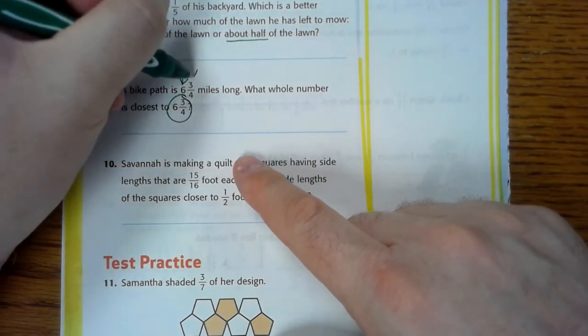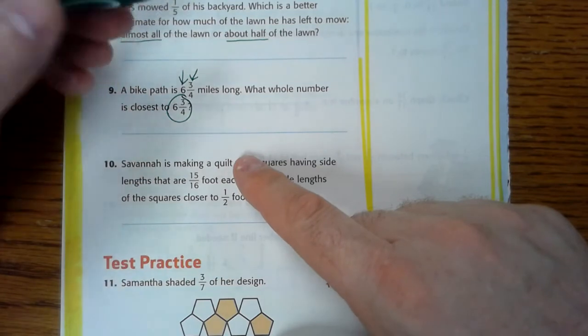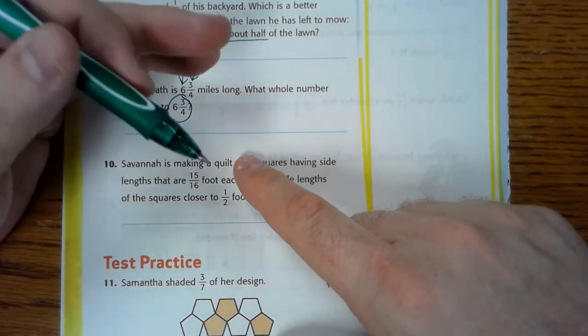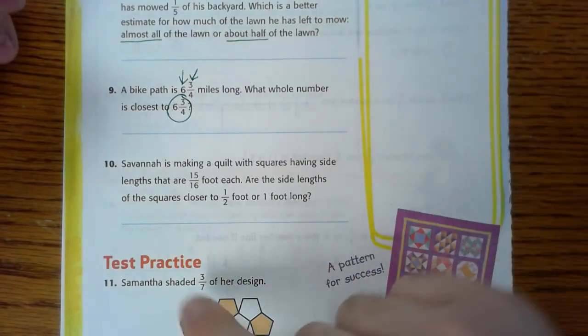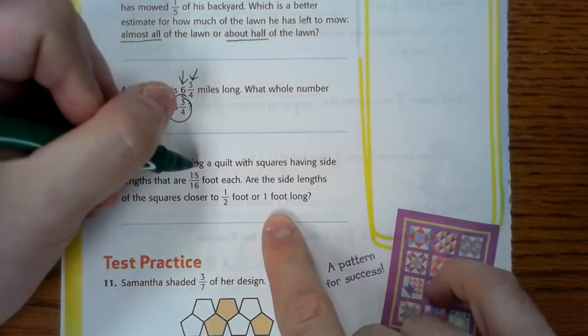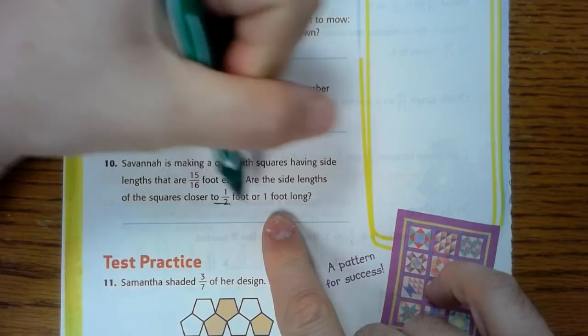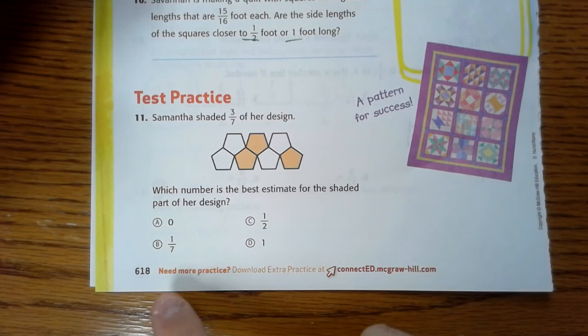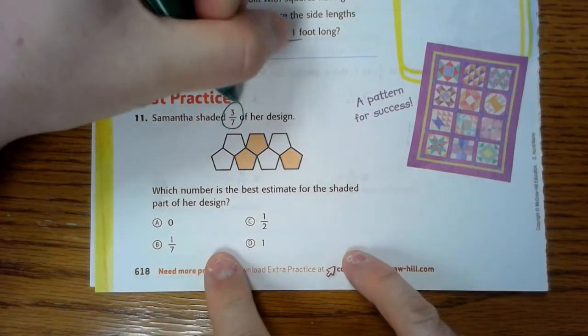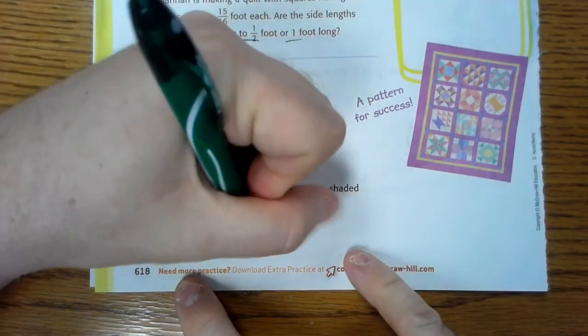Okay, so you're going to look at this right here and determine if that's going to be a 0, a half, or a 1, and you're going to add that to that and tell me what the answer is. And then again, this one here, you're going to ask if it's closer to a half or is it closer to a whole. And the same thing on this one right here. Which one is 3/7 closest to? Is it a 0, a half, or a whole?